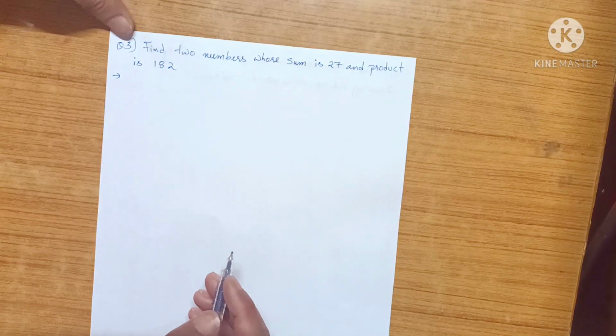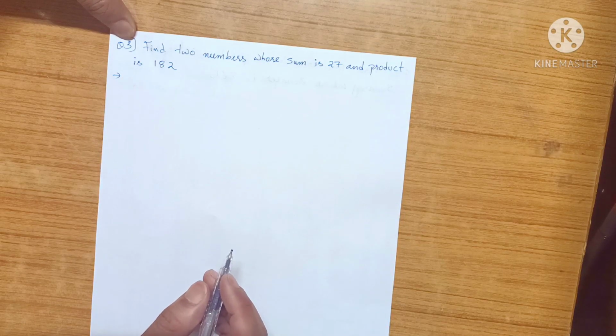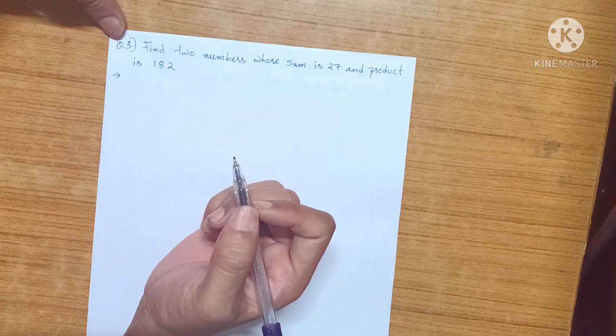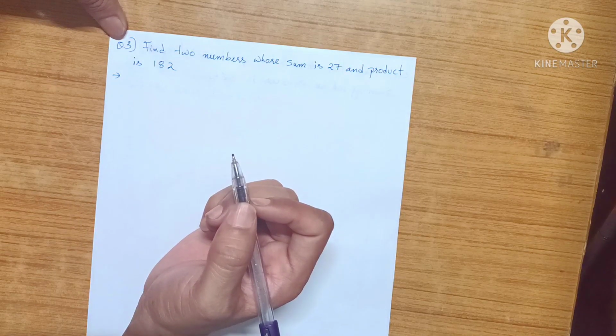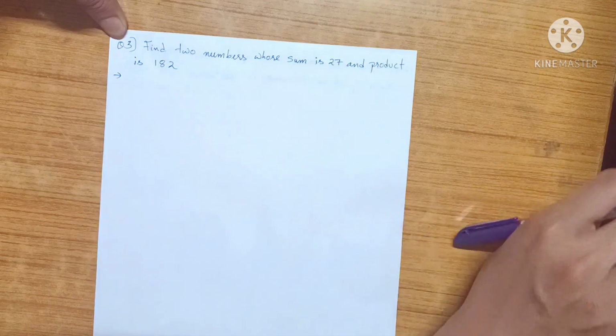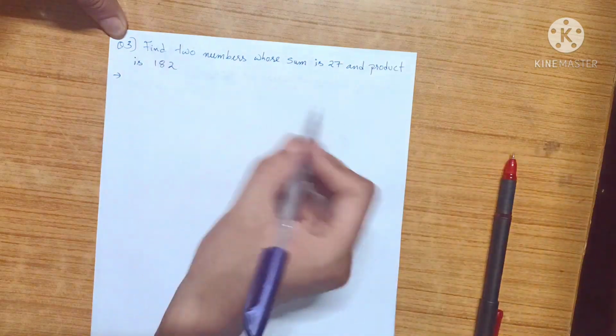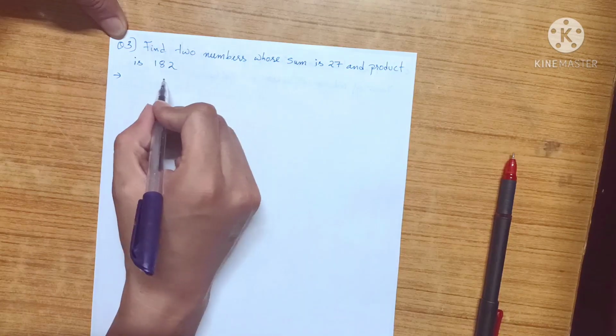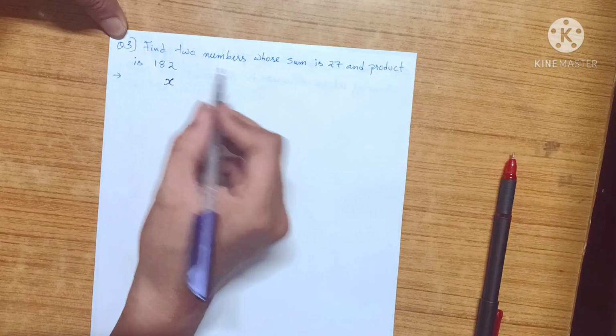Okay, let's continue with exercise 4.2. Now we'll do question number 3. Previously we did 6. We jumped ahead and did 6 because there were similar questions. Now let's do 3. Find two numbers whose sum is 27.